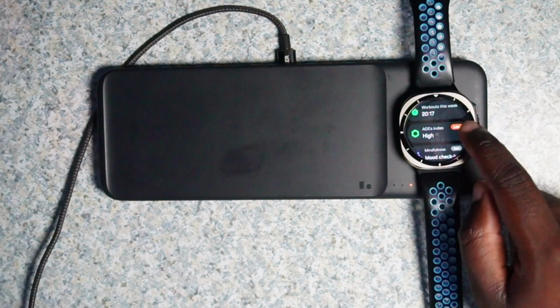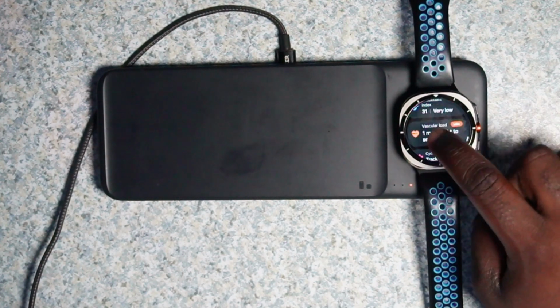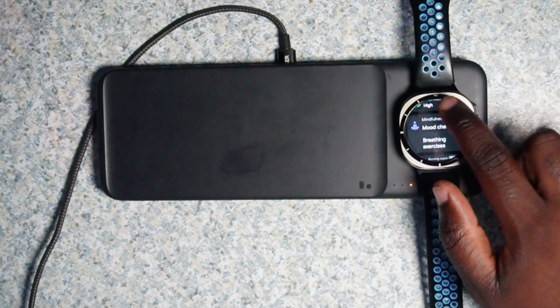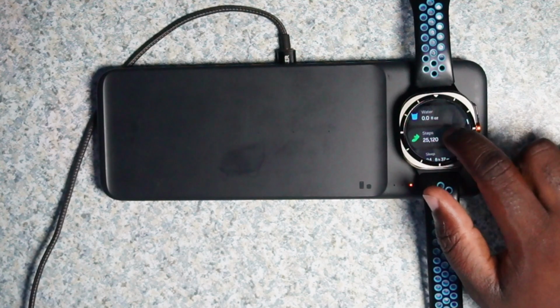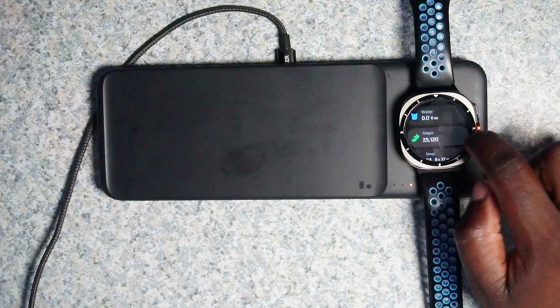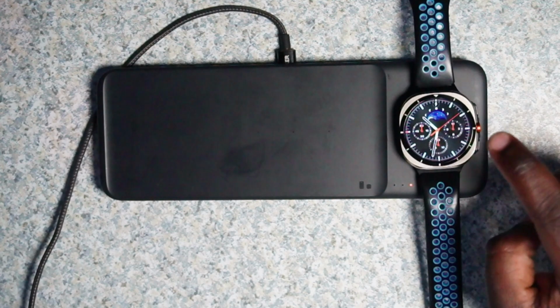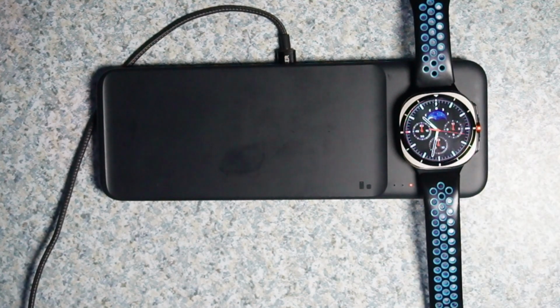Again, give these a try. Wear your watch to bed so you get your vascular load in with one more night to do that. But yeah, that does it for all the new health features from the watch. Let's get on to the next segment, which is Gemini.